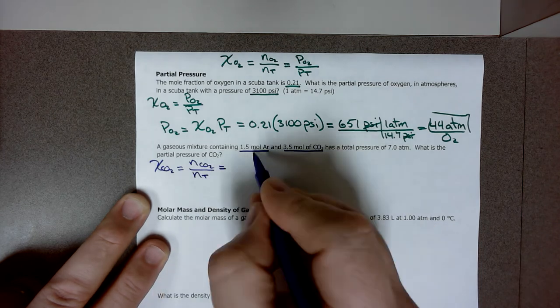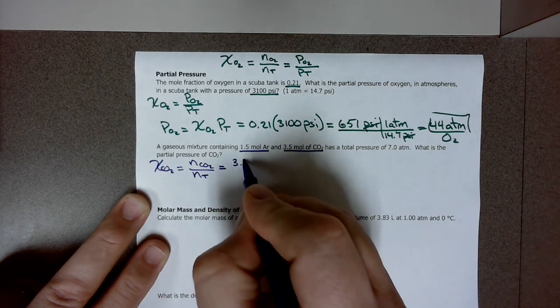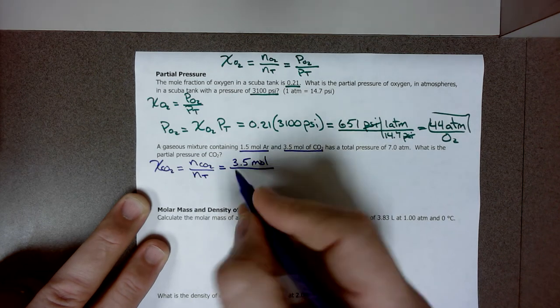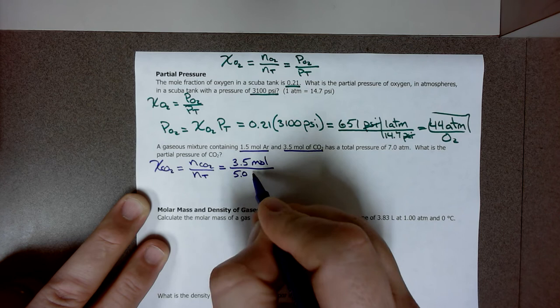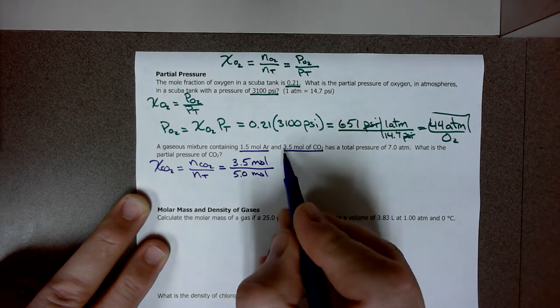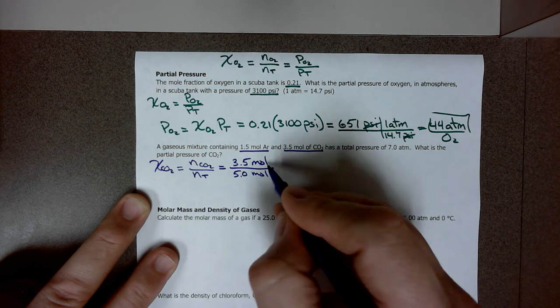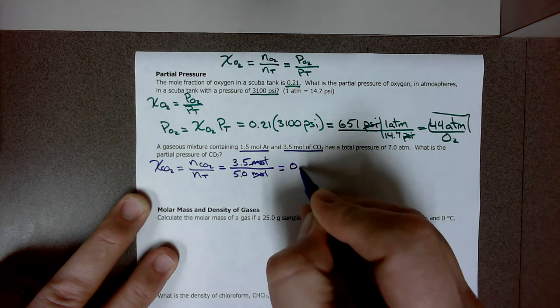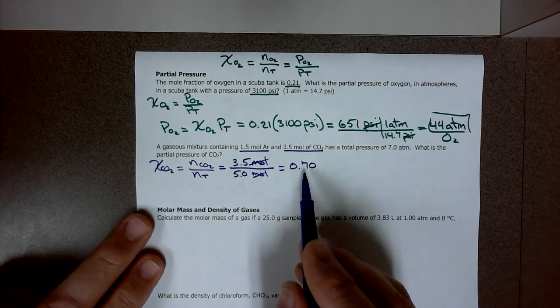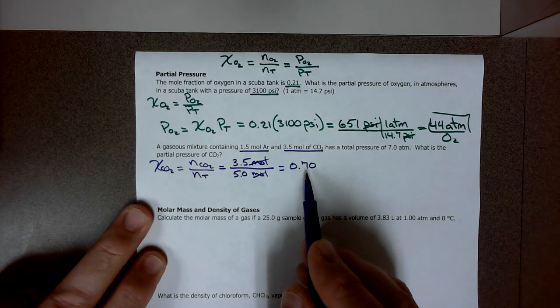So we have 3.5 moles of carbon dioxide divided by 5.0 moles total. Remember, we add those to get total: 3.5 plus 1.5. That comes out to be 0.70. So that's the mole fraction, or you can think of it as 70% carbon dioxide in that system.